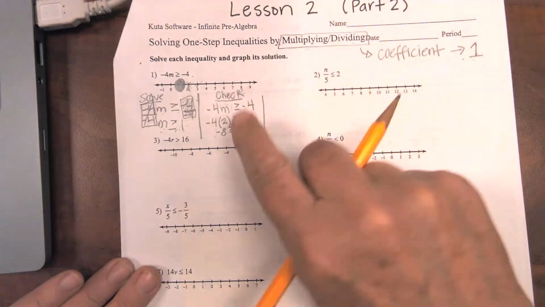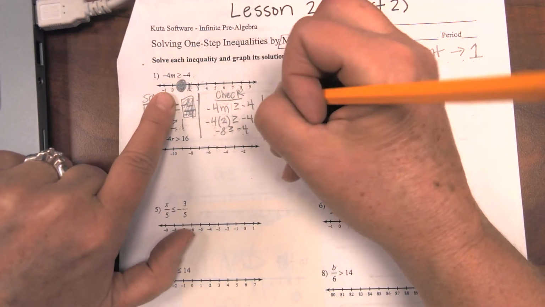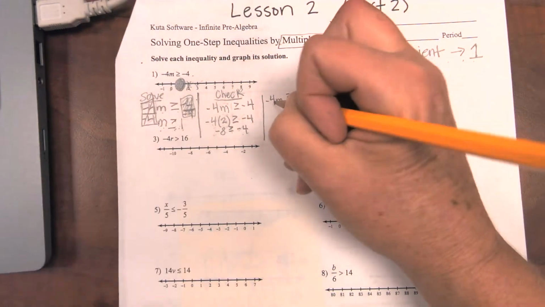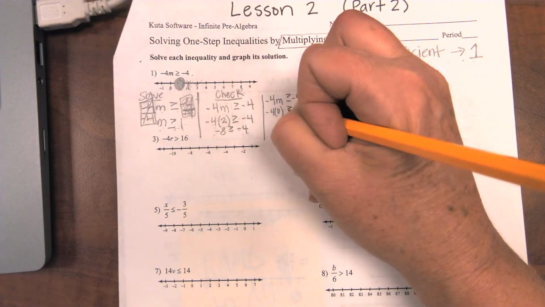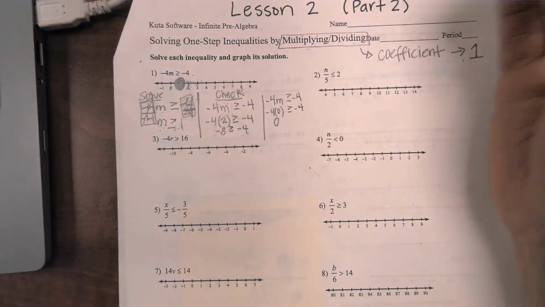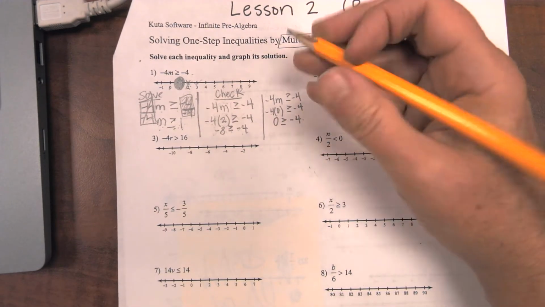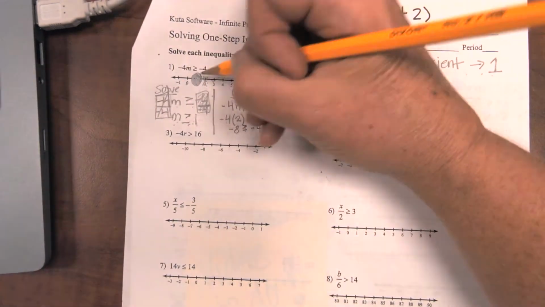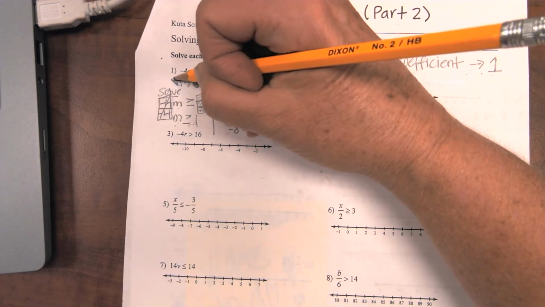Let's check another one. Let's see what happens if I plug in 0. So negative 4m is greater than or equal to negative 4. I'm going to plug in m is 0. Negative 4 times 0 is greater than or equal to negative 4. Is that true? Yes, it is true. So this one was not true. This one was true. So that means 0 is an answer. So I have to shade it in the left direction.